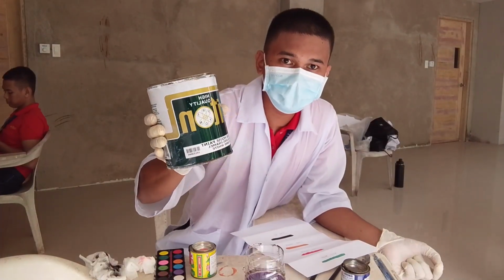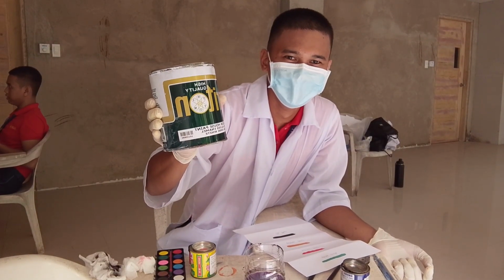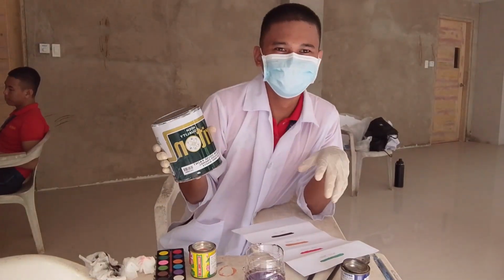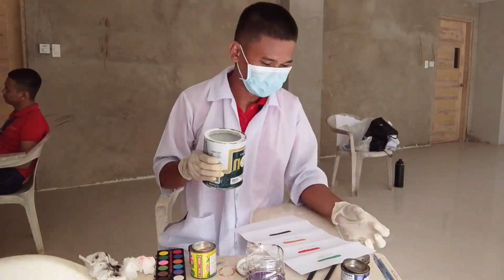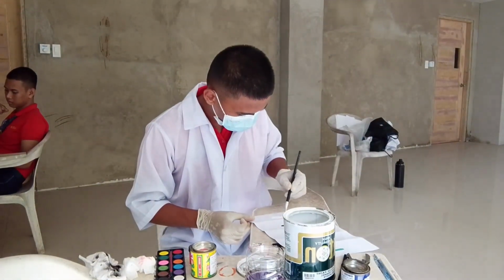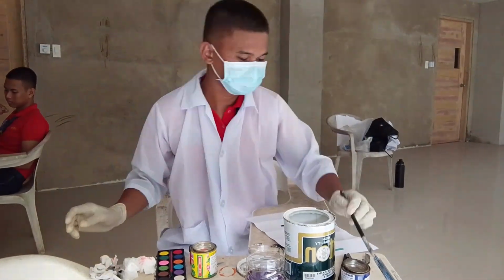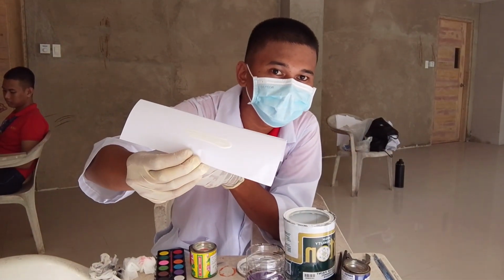Semi-gloss paint is a type of paint that is used for surfaces, doors, and walls. So I'm going to collect a sample of this. I am done collecting the semi-gloss paint.